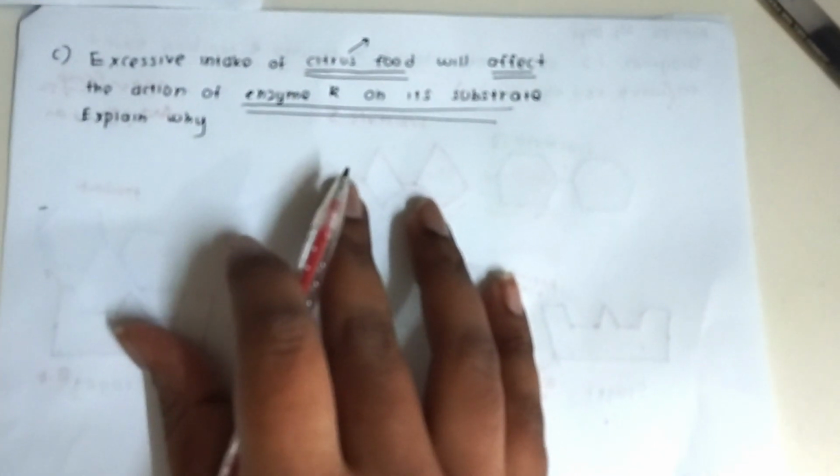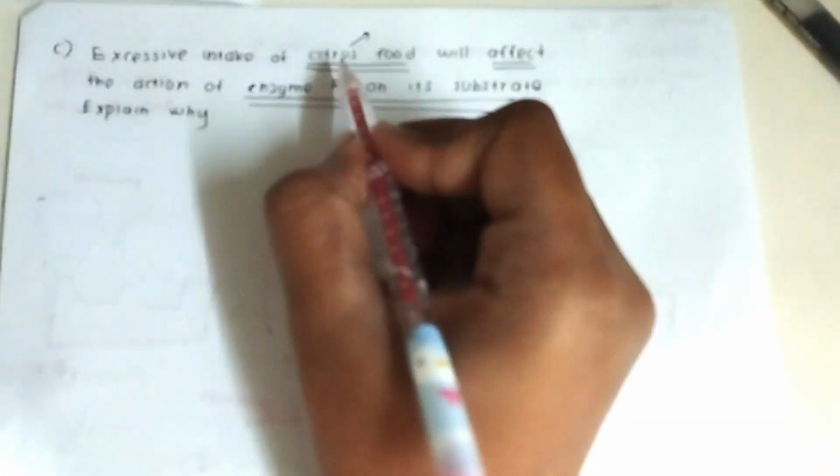As for C, we have the excessive intake of citrus fruit. We have to highlight citrus fruit, it will affect the action of enzyme R on its substrate. Explain why. So from here you should know what citrus fruit is.